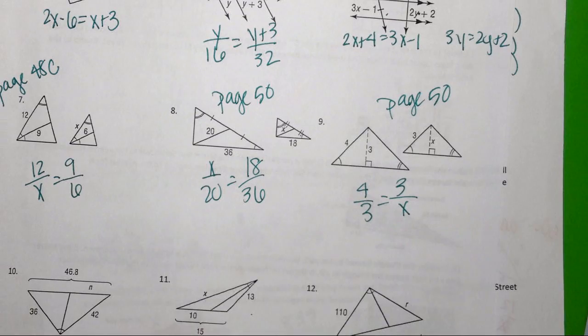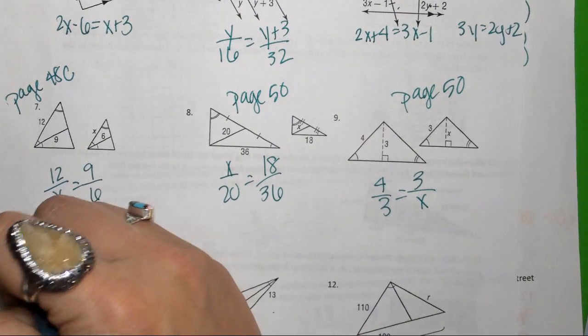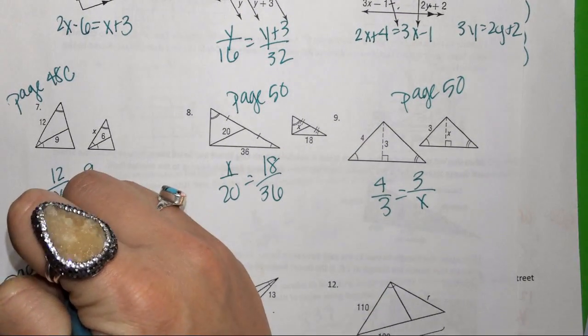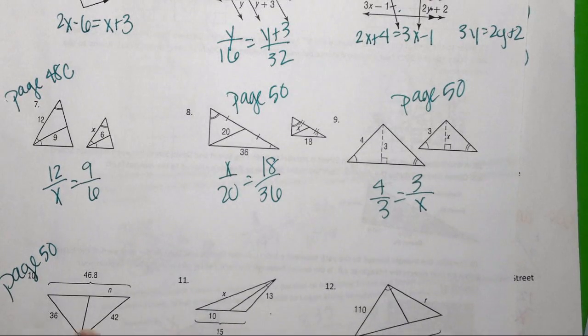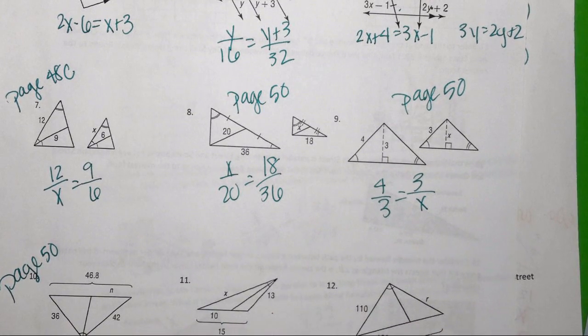Also, 10, 11, and 12 are on page 50 as well. So before you ask me how to do those, I want you to look at page 50 and find a problem that looks like those. Good. And then work them out. I'm not doing any more with you until we finish the front page.